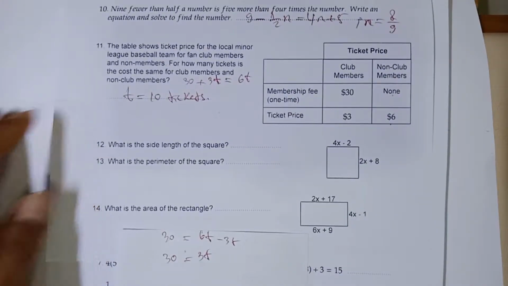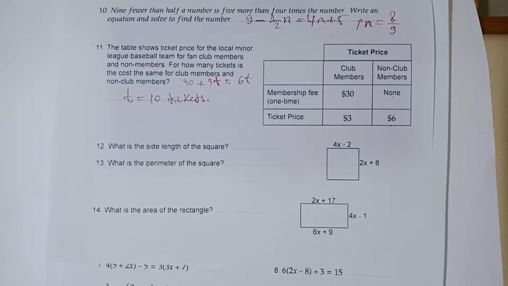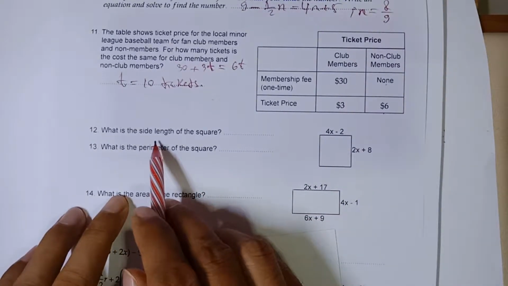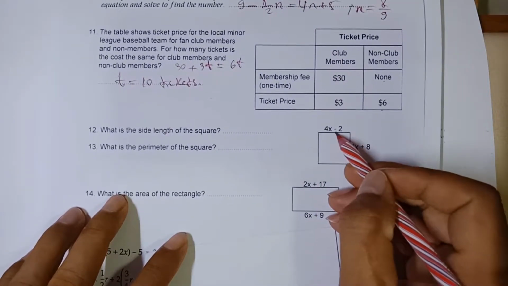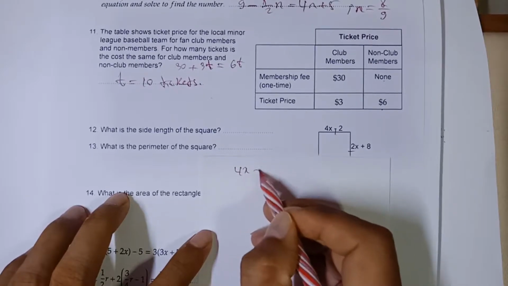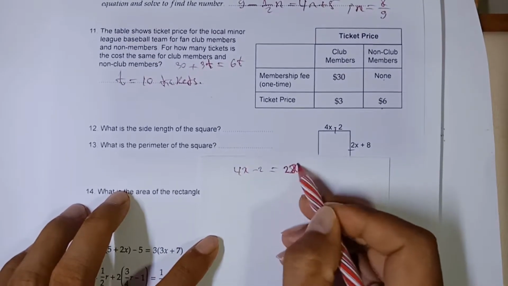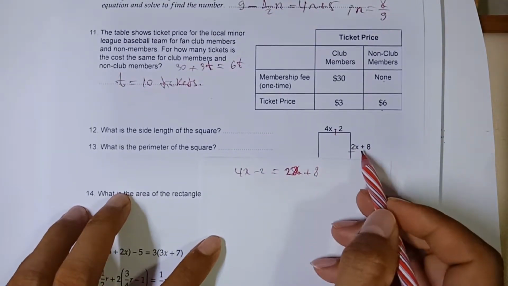Number 12. Number 12, this is a square. Now since it is a square, the sides are congruent. What is the length of the side of the square, and then what is the perimeter? So you have this side congruent with this side. So in other words, you will have 4x minus 2 equal to 2x plus 8. That's what you will have, because they are the same. This side and this side are the same length.